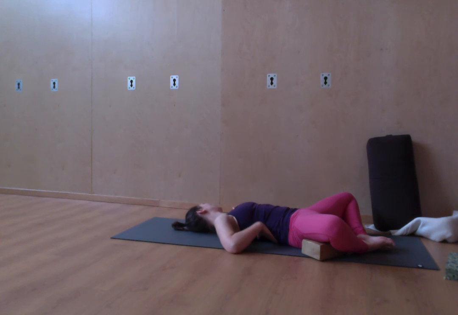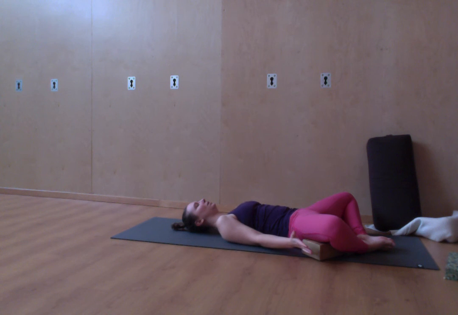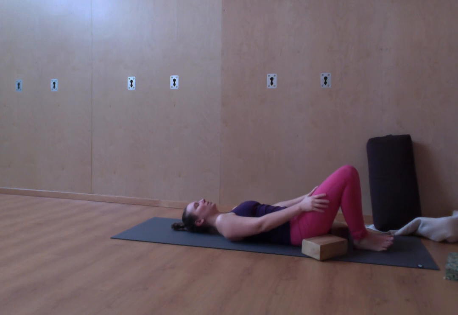Slowly take that right hand back out. Inhale, gaze towards the ceiling. If the knees are still wide, slowly and gently bring the hands to the outsides of the thighs and bring the knees back towards each other.